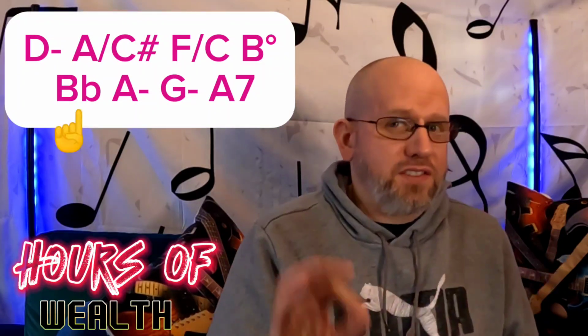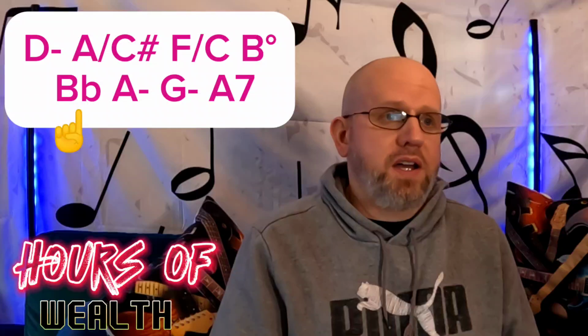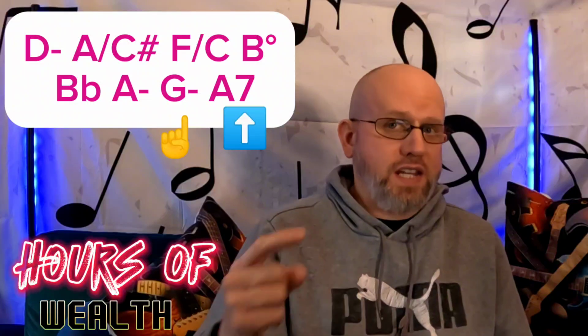The B flat is the 6 chord, the A minor is the natural 5, the G minor is the 4, and then the A7 is the dominant 5 chord, again being pulled from the harmonic minor. So essentially we're in the key of D minor with a 1, 3, 4, and 5, but we also have the A minor as the natural 5 and the B diminished as a stepping stone between.